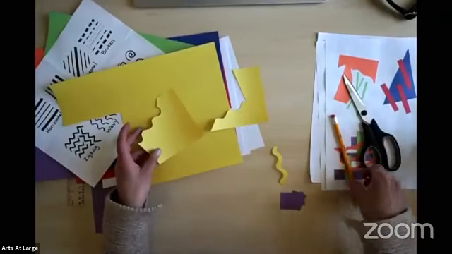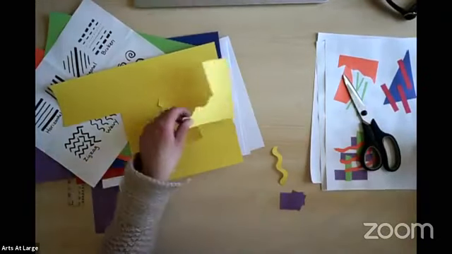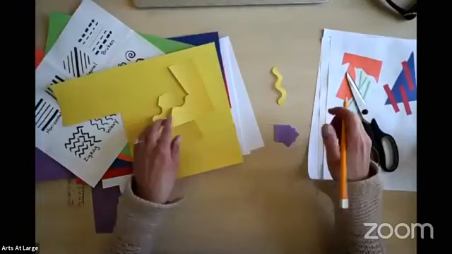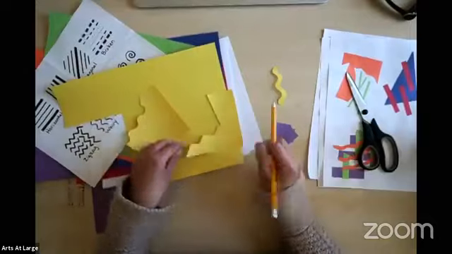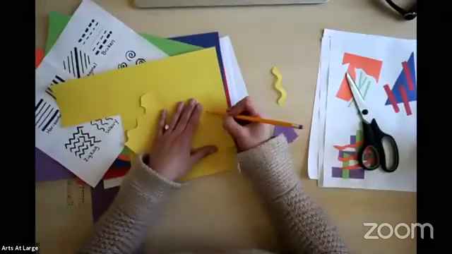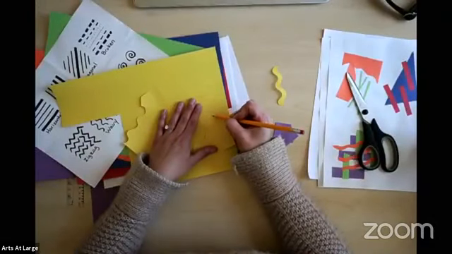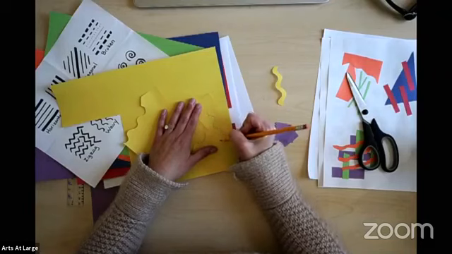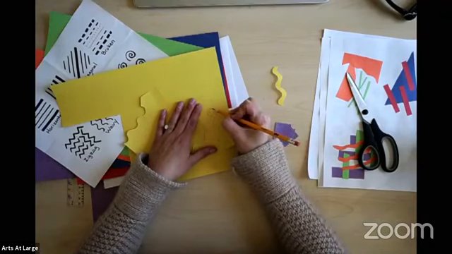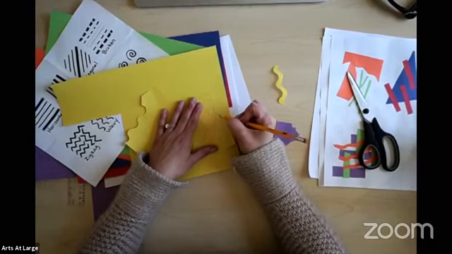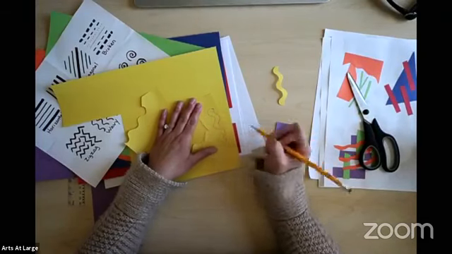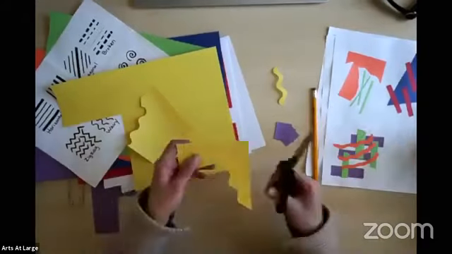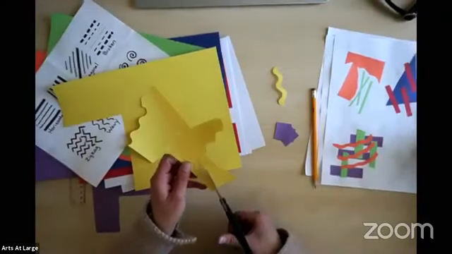Let's do another one. It doesn't have to be the exact same shape or amount of waves. Let's just do another one here. Pretty similar. So they're not exact. I think that's good.